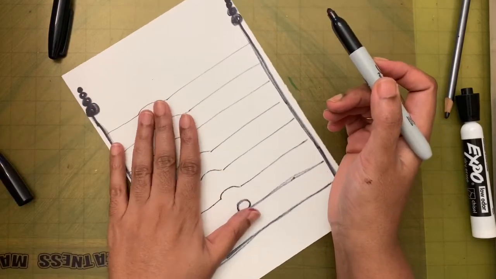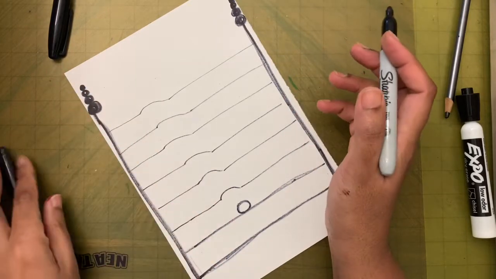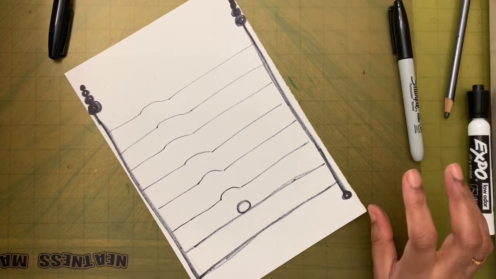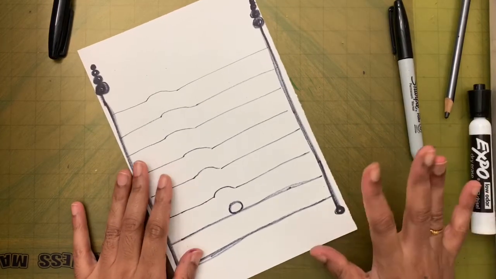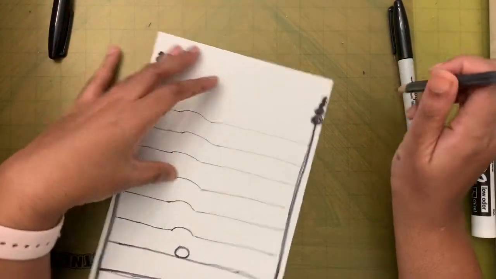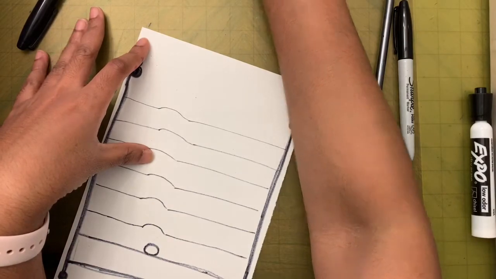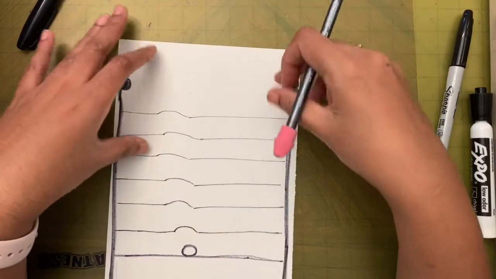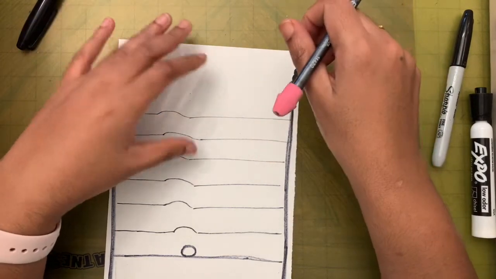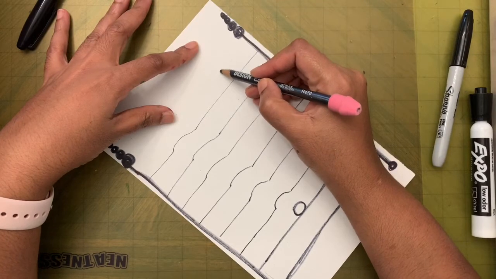Oh, I should have done this with a pencil. Now the princess's hair. Maybe I'll have black hair for the princess, so it'll be fine. So after we are done with that, now I'm going to draw the princess. So watch how we are going to do that. You can have the princess lying on this side or this side. It's up to you. Okay, should I draw this way this time?